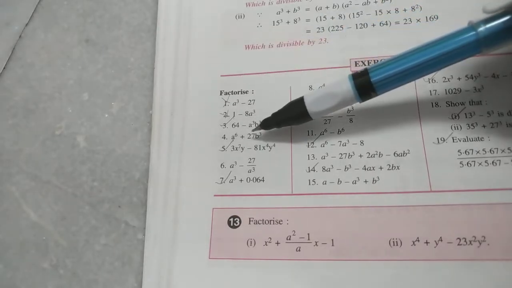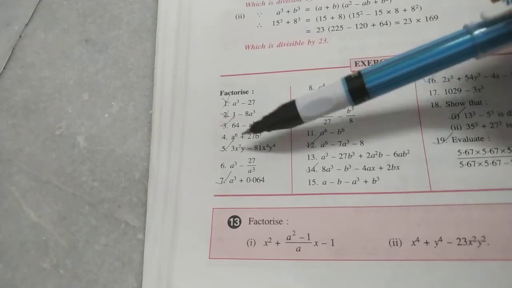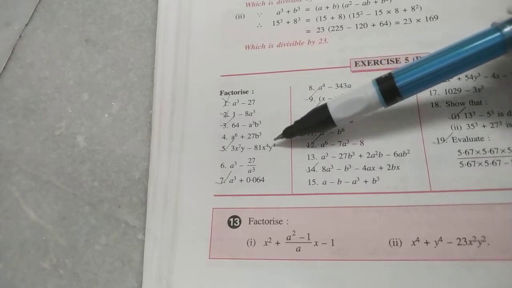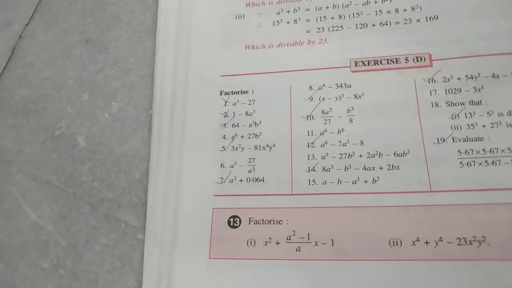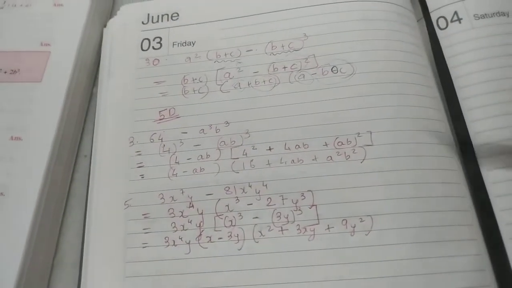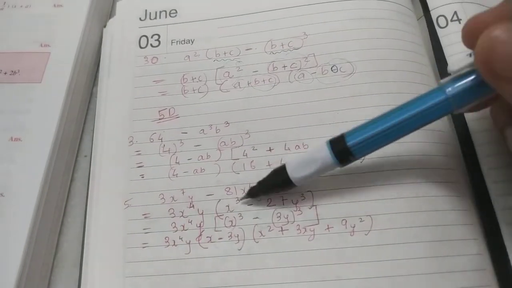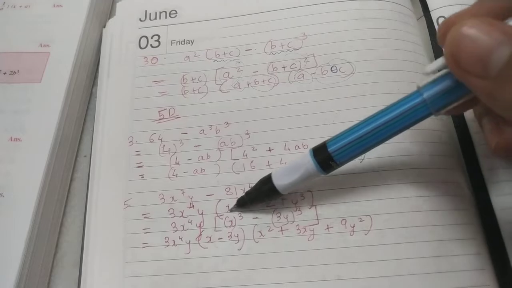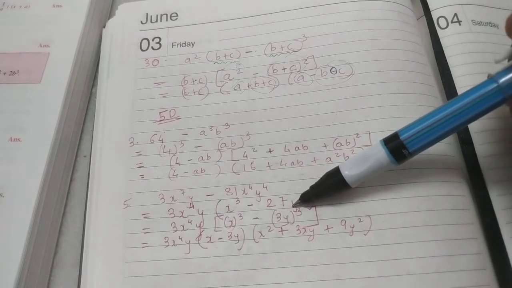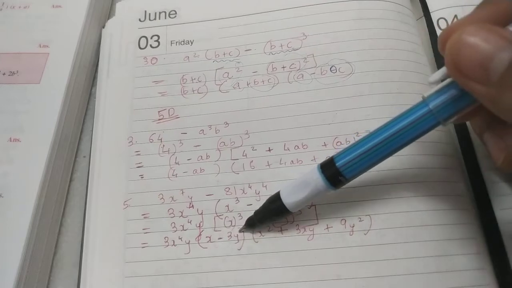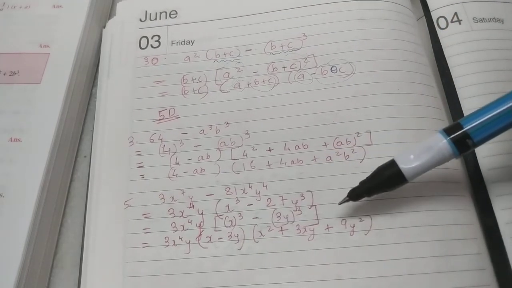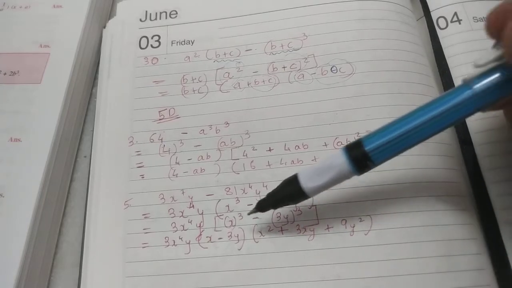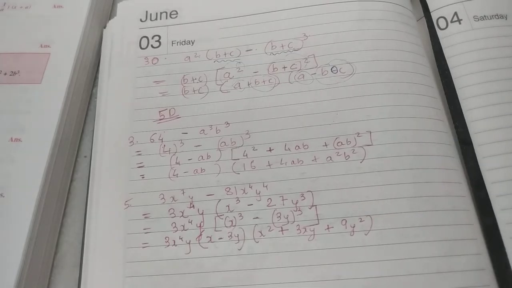In the fifth sum, first of all, I see that 3 can be taken out common, and even x raised to 4 and y can be taken out common. So whenever you can take out something common, you must do that. So what is left in the bracket is x cube minus 27y cube. This is a perfect cube. So now this becomes of the format a cube minus b cube, and the formula for that is (a minus b)(a squared plus ab plus b squared). Can it be solved further? Anything more taken out common? Nothing more. So that's it.